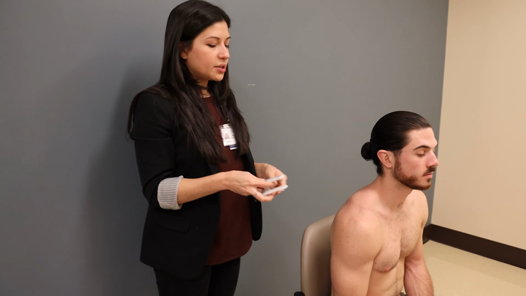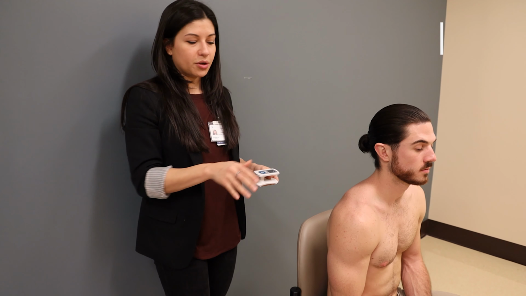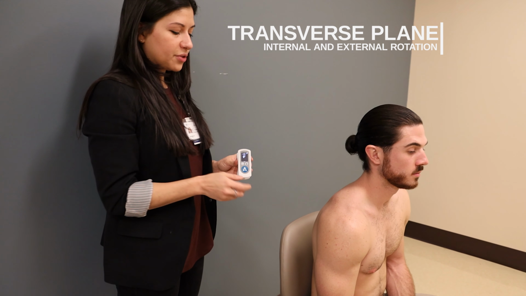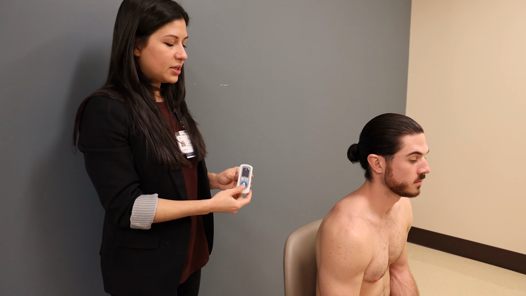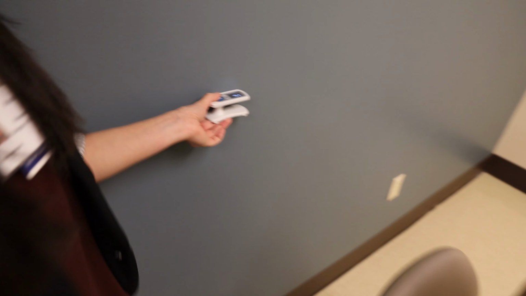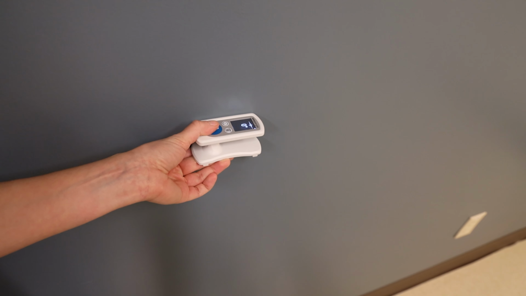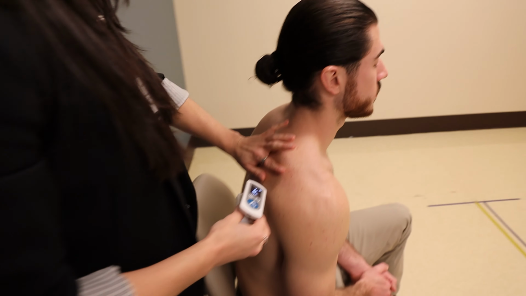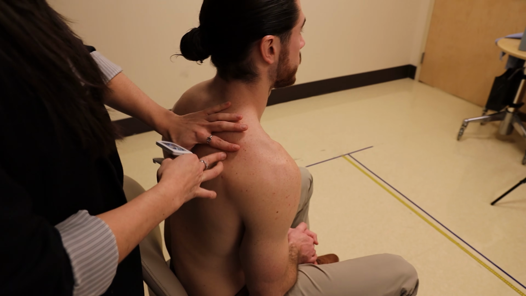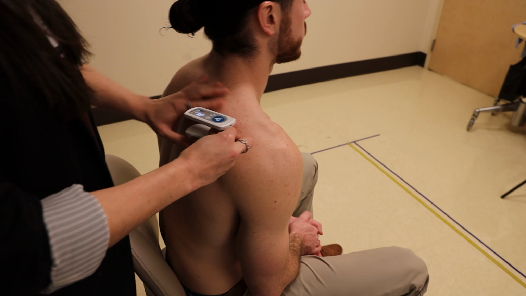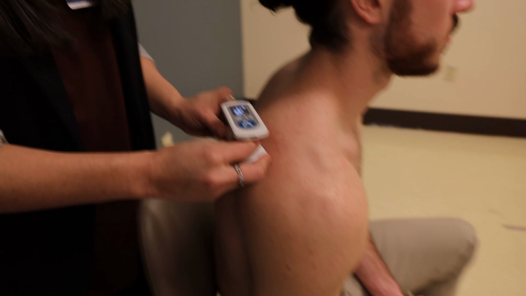Now we'll do the transverse plane. So that's when the scapula goes into internal external rotation. And to calibrate the Easyangle for this one, make sure that it's back to blinking 0. We're gonna come to the wall and we're gonna set it in this horizontal position. And then we'll click the A button to make sure it's at 0. We're gonna come back over to the spine of the scapula, that bony area right there. And then we're gonna use this bottom peg to come in contact with the spine of the scapula.